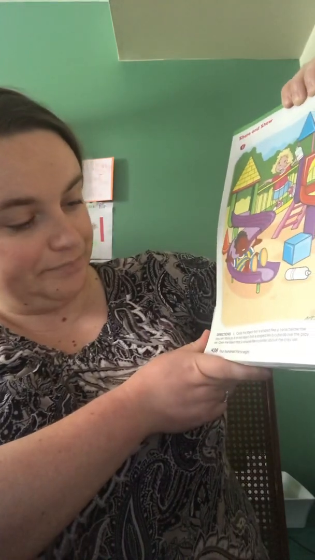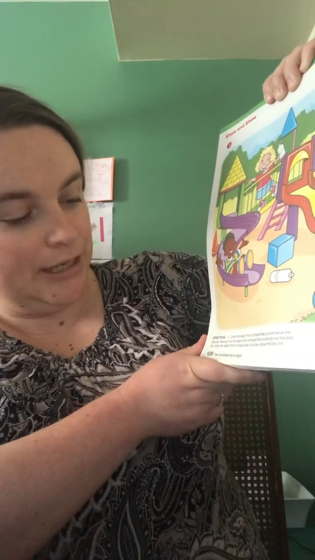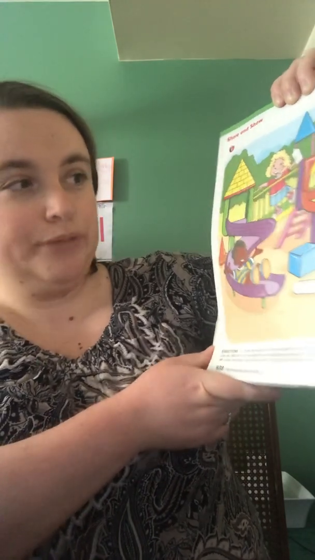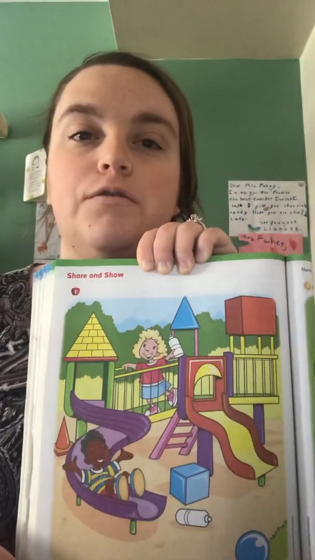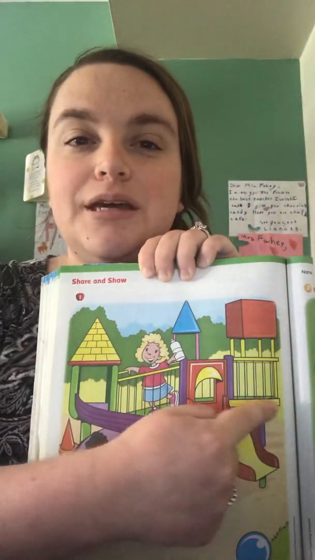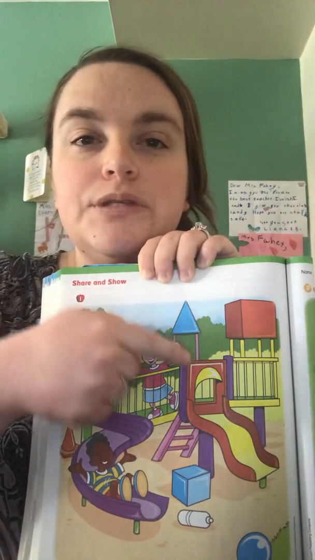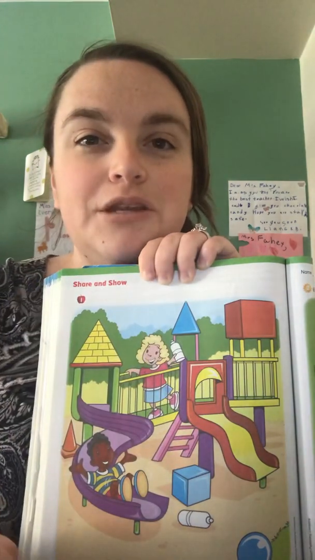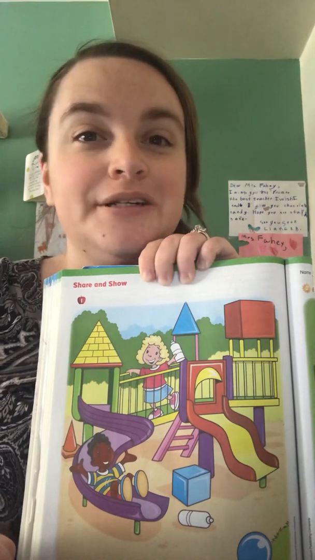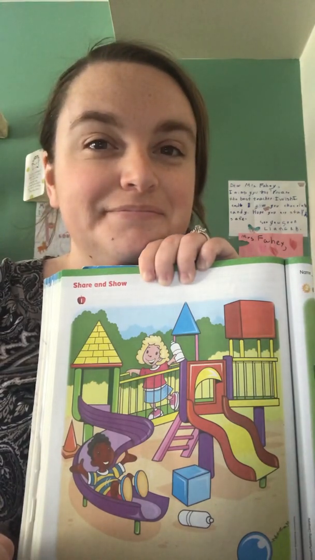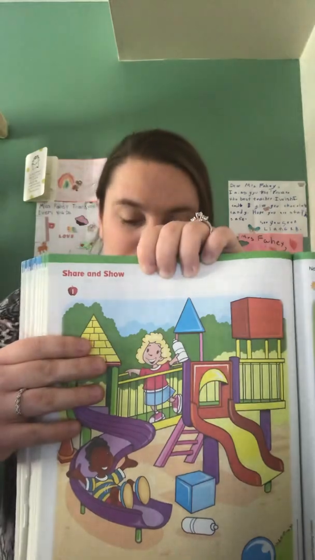Last direction, color the object that is shaped like a cylinder above the play set. Here's your play set. Do you see a cylinder somewhere up here? When you find it, color it any color. Turn to page 439.